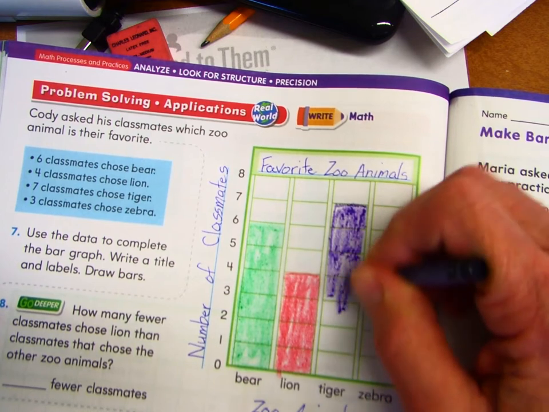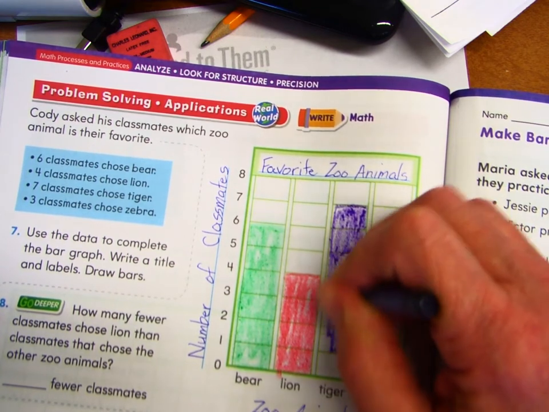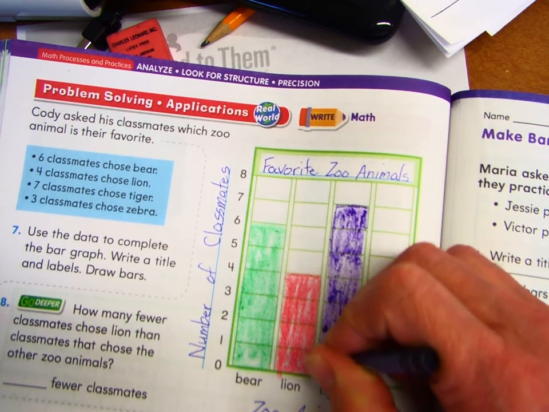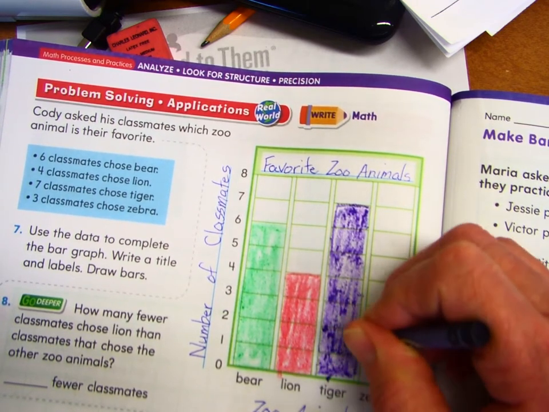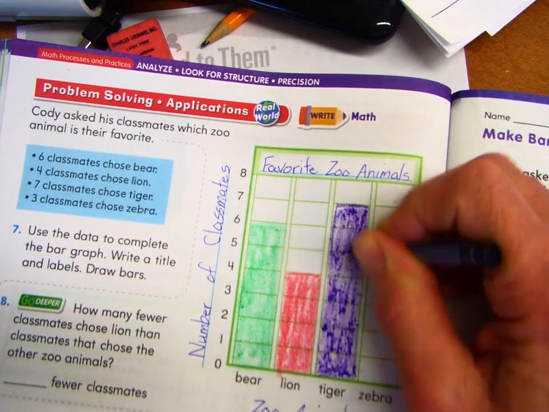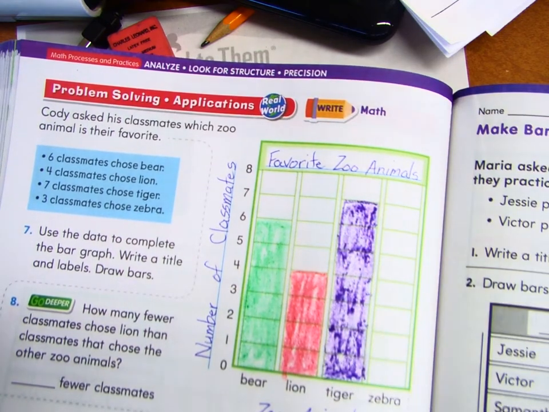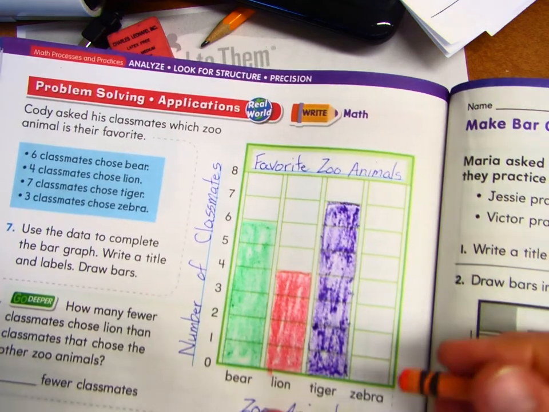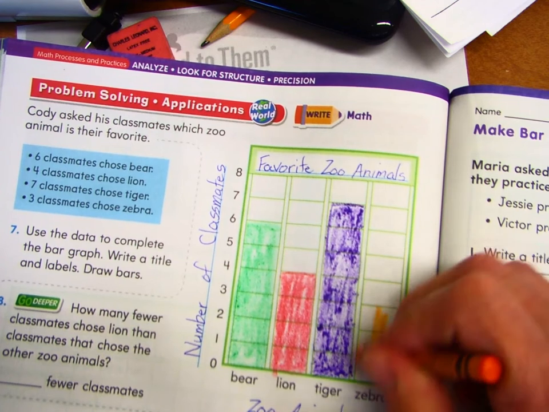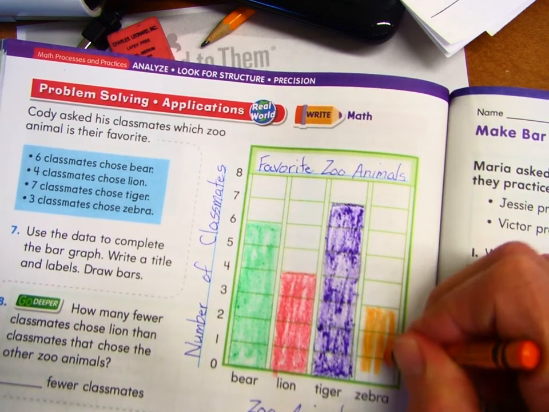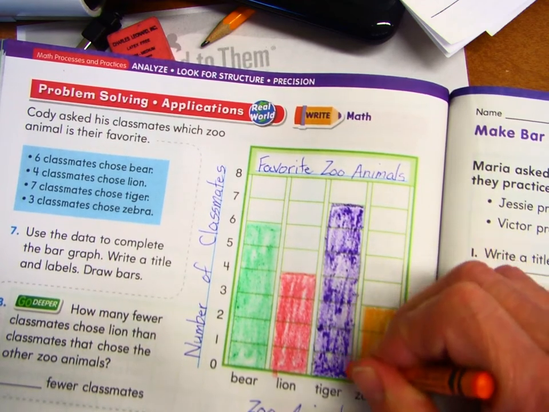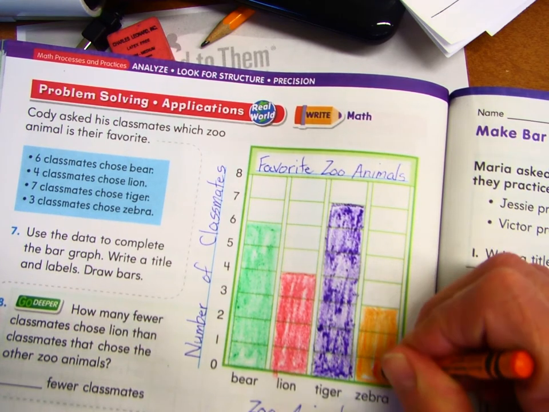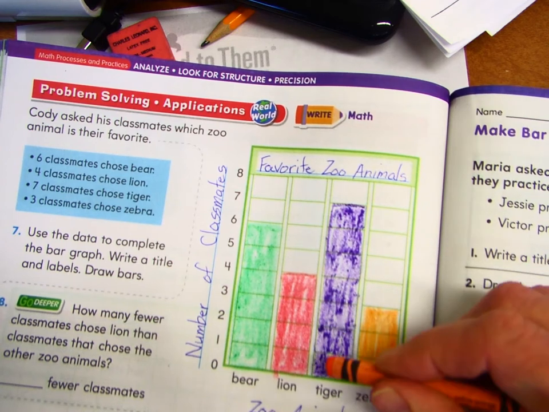Just finishing that up. That's tiger. There were 7, right? Okay, now we just have zebra. 3 classmates chose zebra. So I'm going to do 3 for zebra. That makes sense. Color it a nice, pretty orange, right? There.